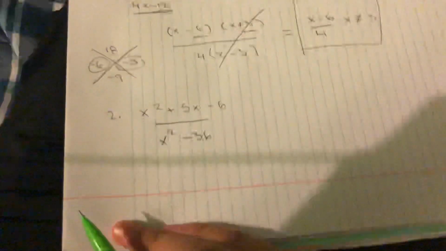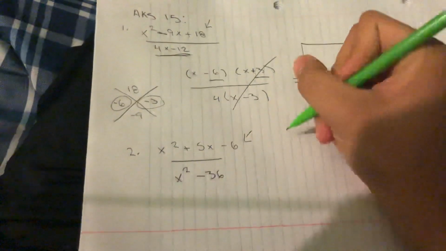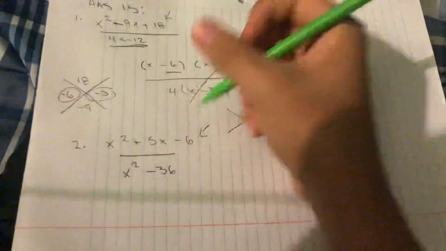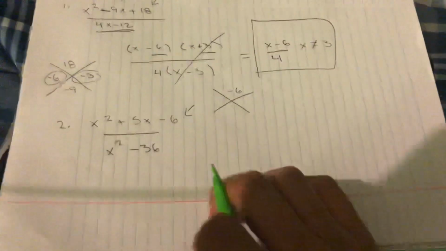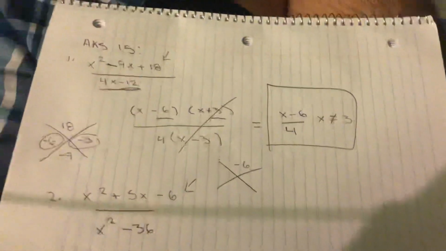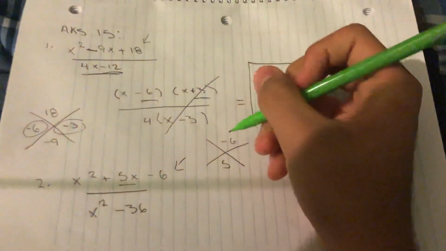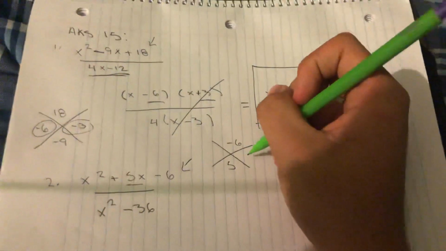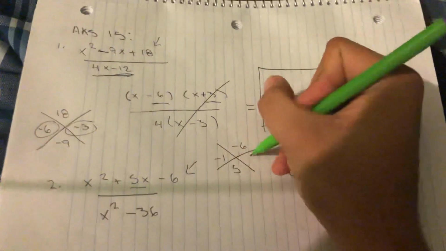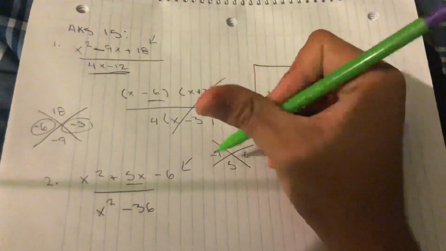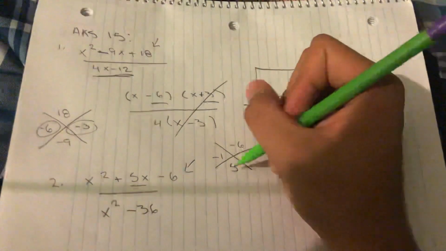Okay, so now we're going to work this one out. Let's see the same thing from the top. We're going to factor it. The A and the C, negative 6, and then this is 5. So we need to find two numbers that give negative 6 and then 5. What would that be? That'd be negative 1 and 6. Negative 1 times 6, a negative times a positive equals negative. 6 minus 1 equals 5.